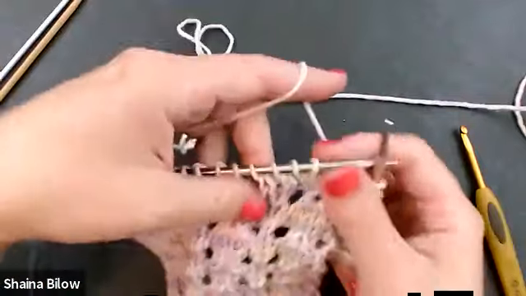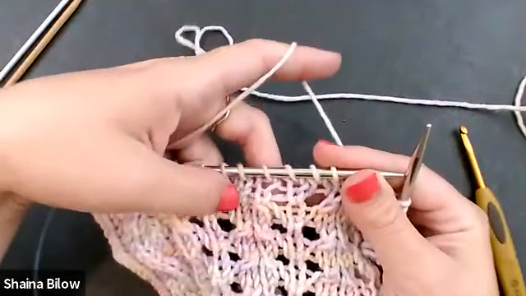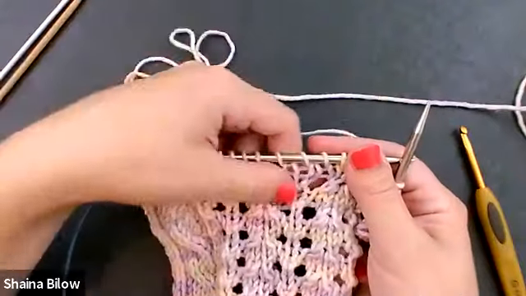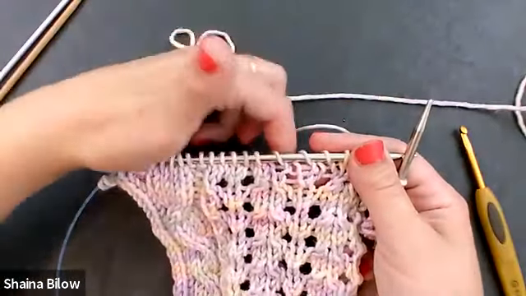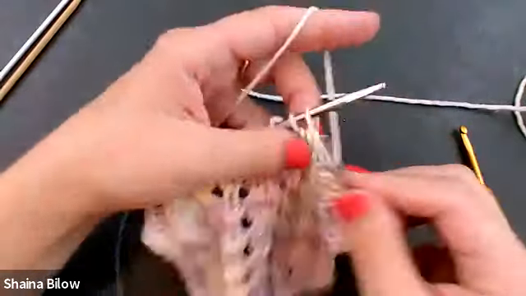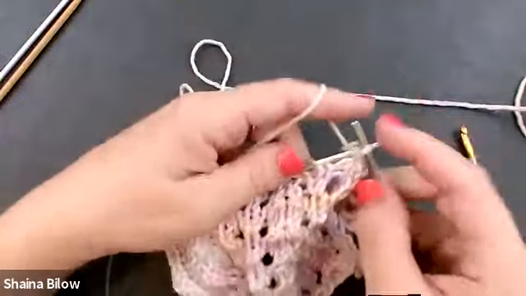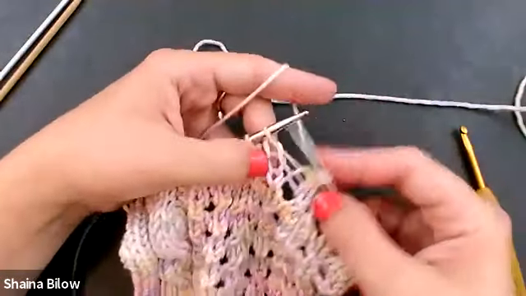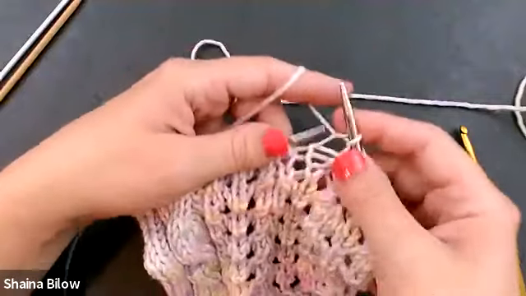My next error is right here. I have a dropped yarn over. And whenever you encounter something like this, if you prefer, you can always stick a stitch marker on your fabric or on your needle to remind you that you have an error there so that you can work across the row until you get to the spot where you know you have an error. So that's my knit 2 together, yarn over, knit 1.